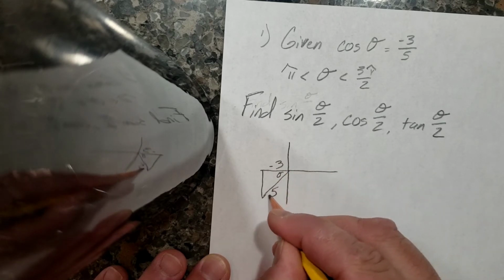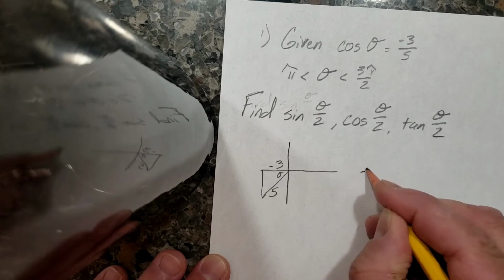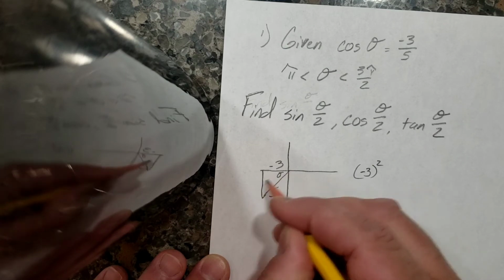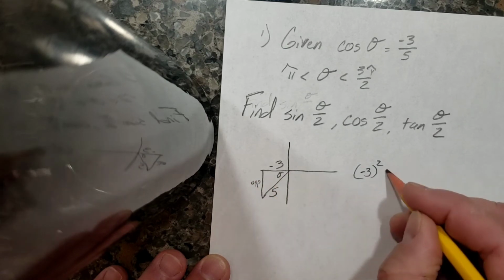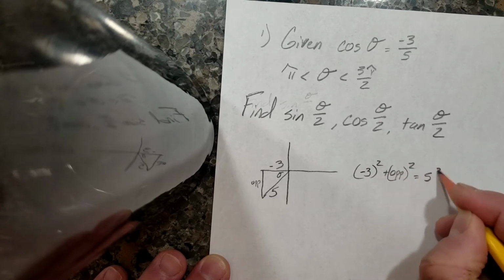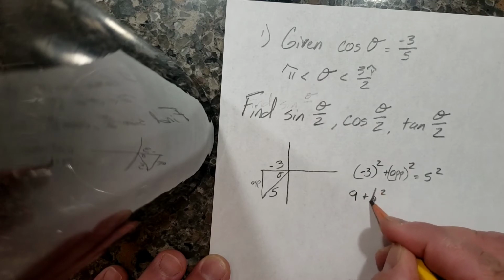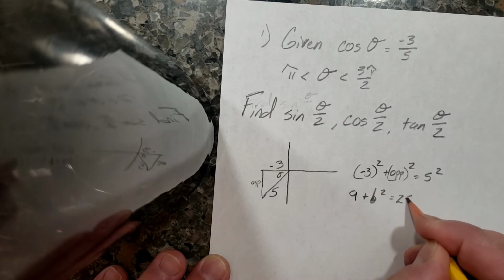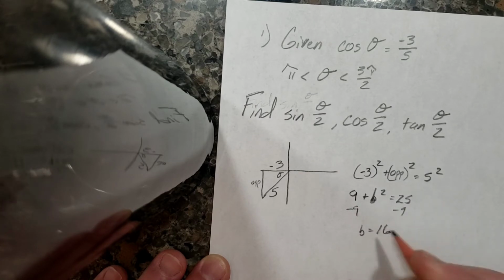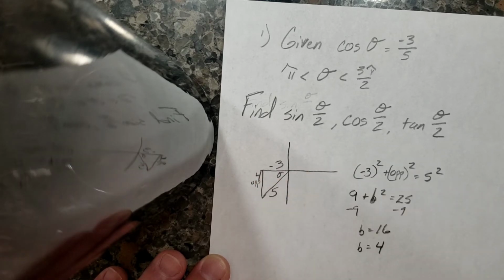And then we do some right triangle trig, -3 squared plus opposite squared equals 5 squared. So 9 plus b squared is 25. Subtract your 9. B squared is 16, so b equals 4. So that's 4 right there.